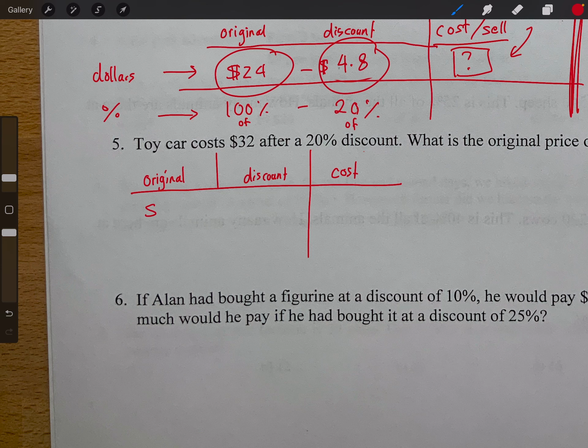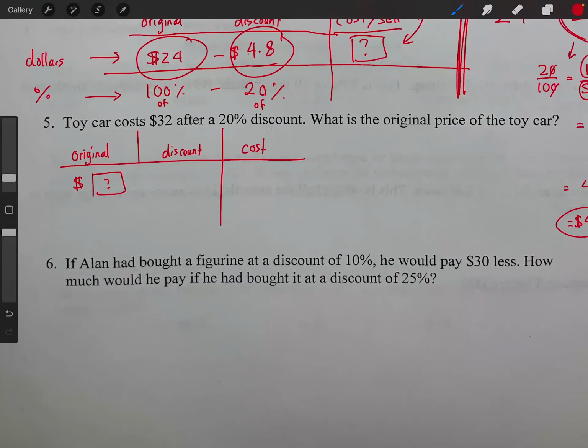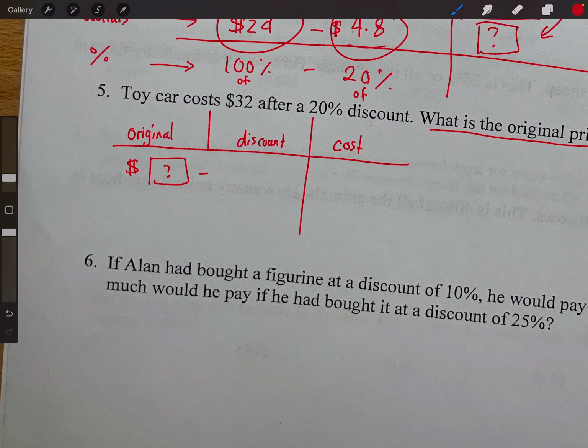So the original price we don't know. We're looking for it. It says what is the original price? We're looking for it. Now discount. Do we know how many dollars we got discounted by? No, we don't. Do we know the cost price? Yes, the cost price is $32. This is in terms of dollars, and look in terms of percentage. In terms of percentage, original price is your 100%. The discount was 20%.